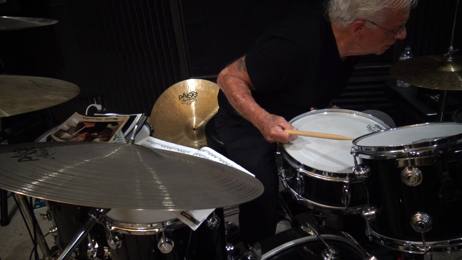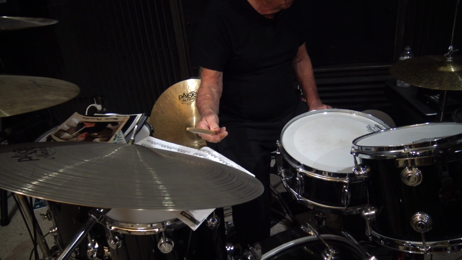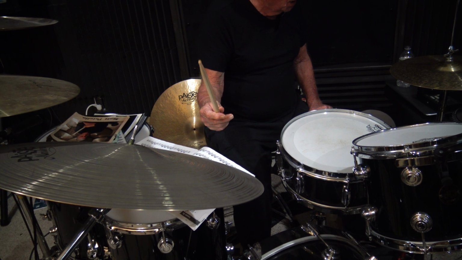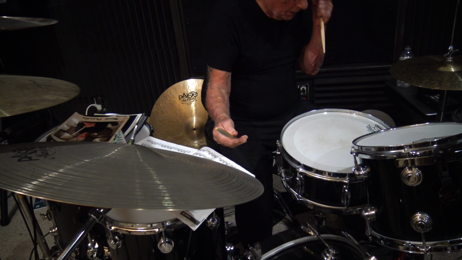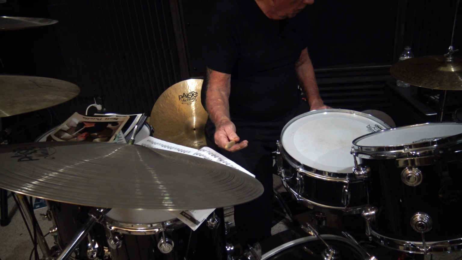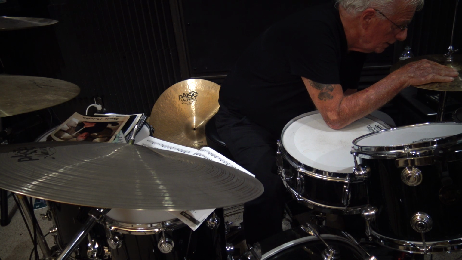I sat there for days going, 1 and 2 and 3 and 4 and 1 and 2 and 3 and 4 and. That's the only way you're going to get that. You have to focus, even if you do it this slow.